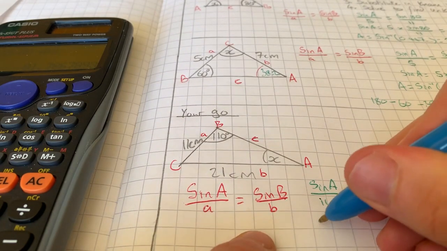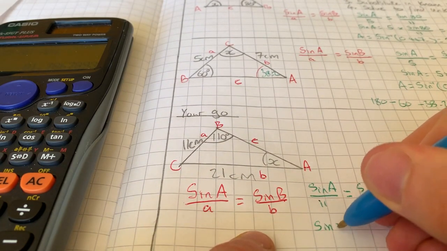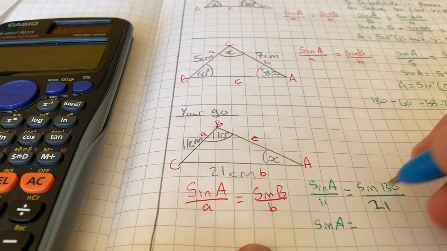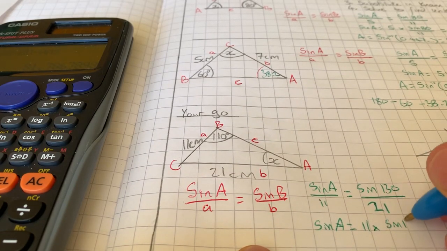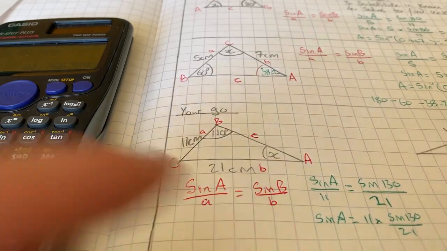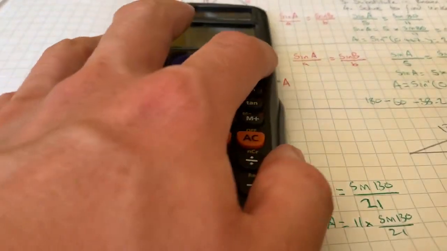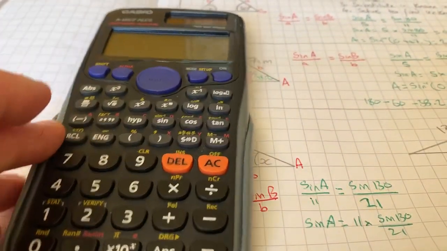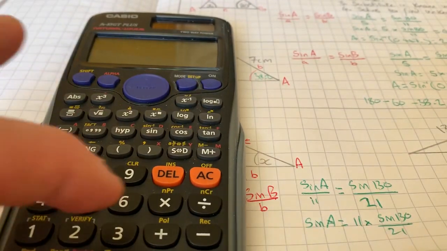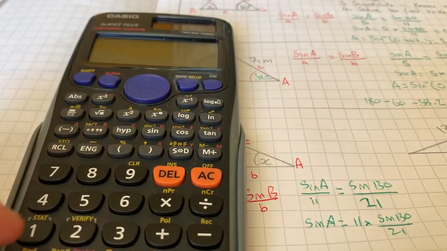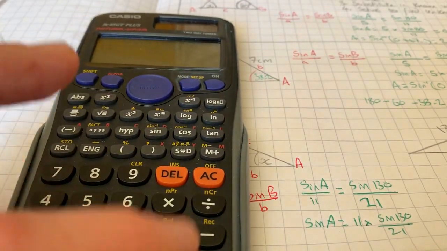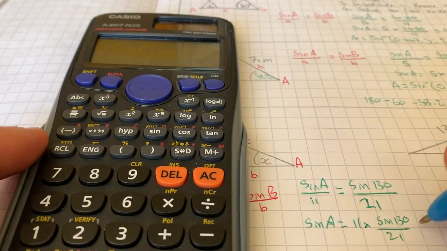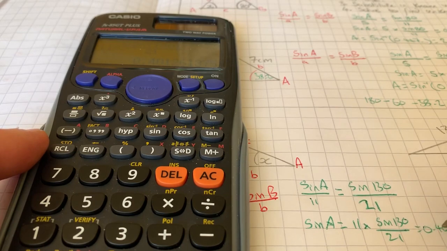So that means for sine A, that equals 11 times sine 130 over 21. In the calculator, 11 times sine 130 over 21, press equals, and you get 0.401.